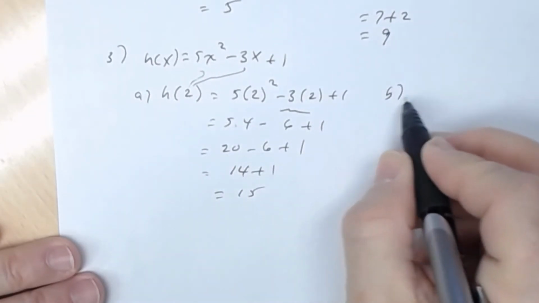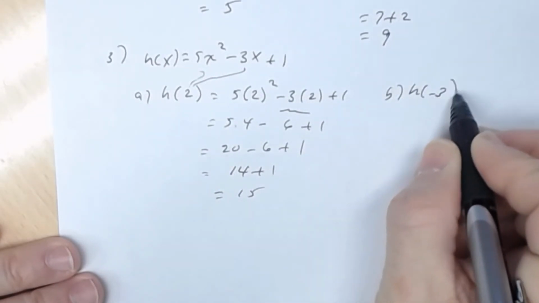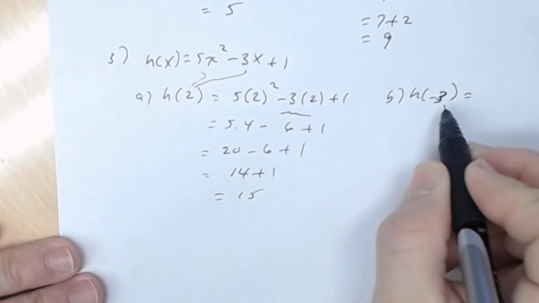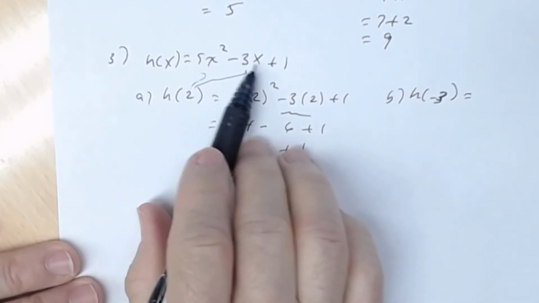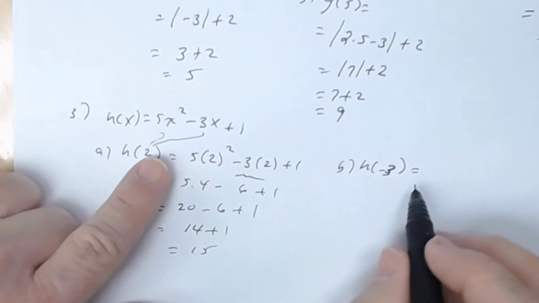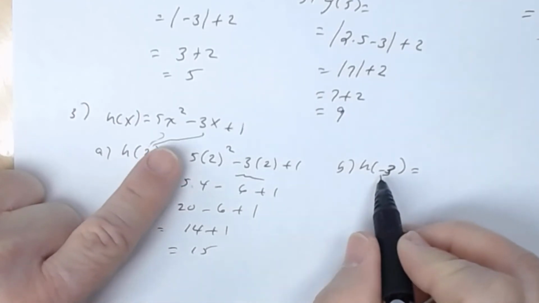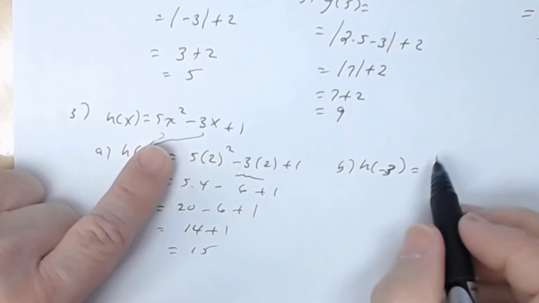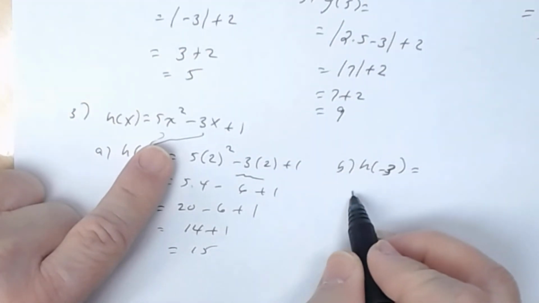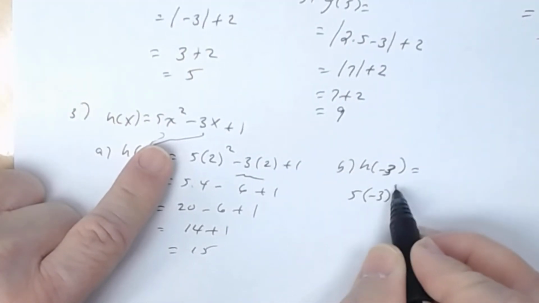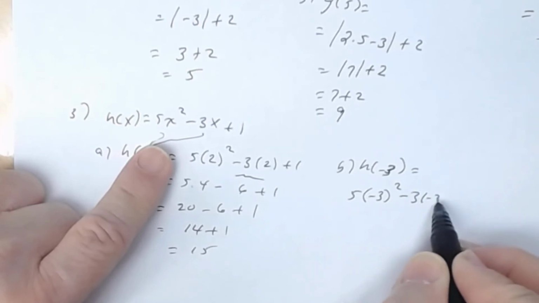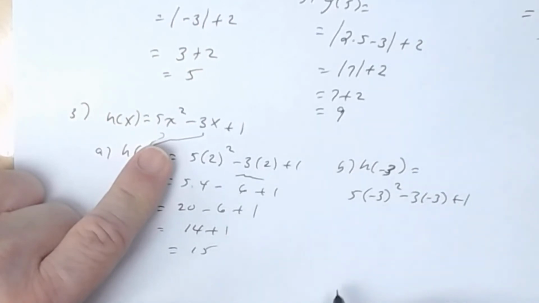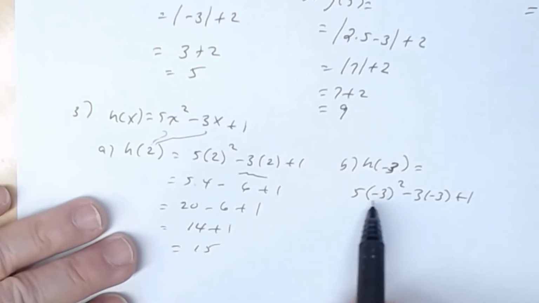B, you want to find h of negative 3. All right, so that's a negative 3. So again, where we see the variable x, you can substitute negative 3. Now, it's very important that you see this is being squared, so it's very important you put the negative 3 in parentheses, meaning this. 5 times negative 3 squared minus 3 times negative 3 plus 1. And just like our discussion here, let's go ahead and do this.